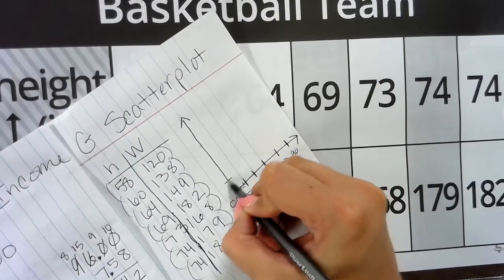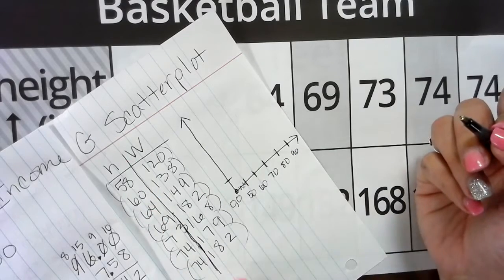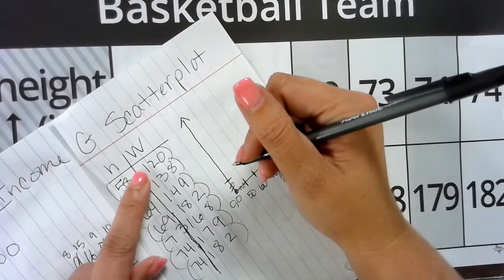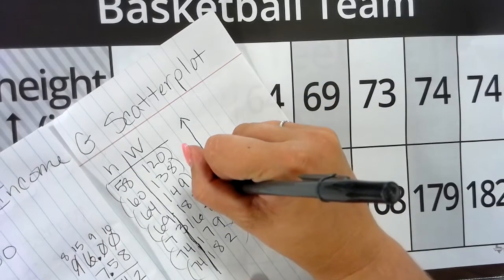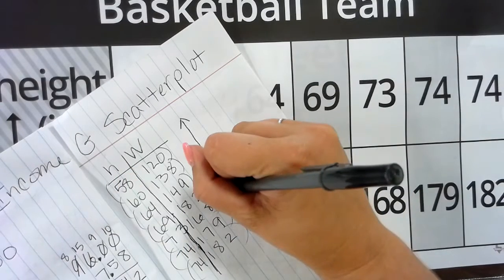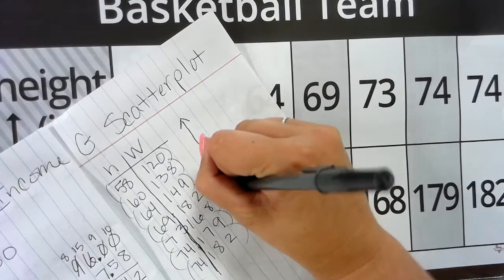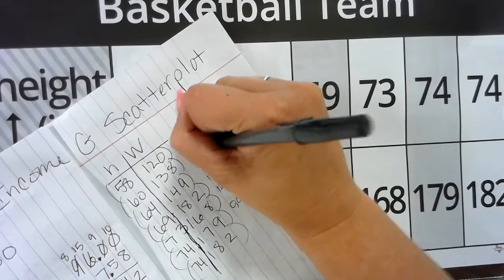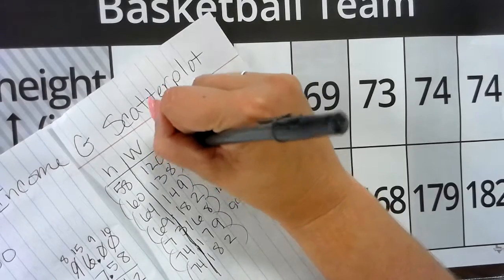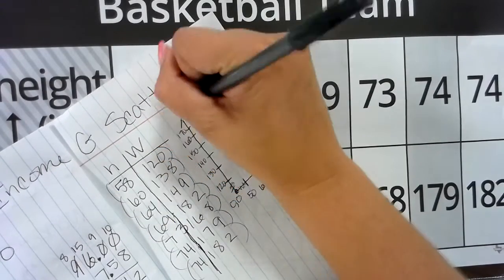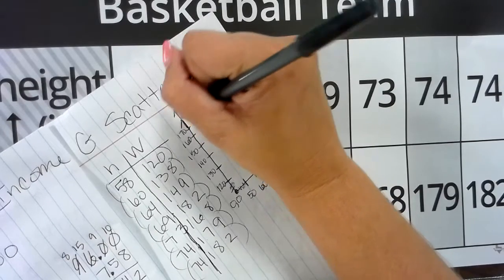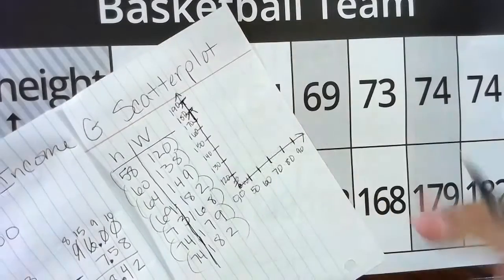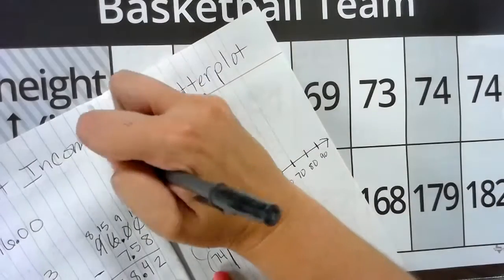Same thing here. Am I going to go by tens? Well, no, my data is pretty high, so I would have started at, let's just say, 120, 130, 140, 150, 160, 170. We got to keep going. 180, 190. Okay, so this is my x-axis.